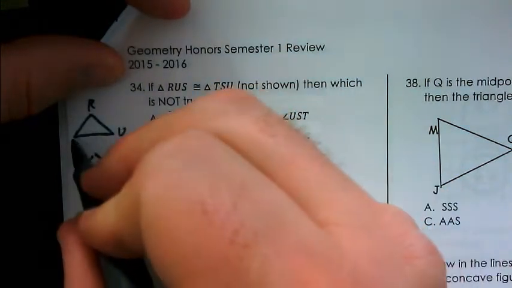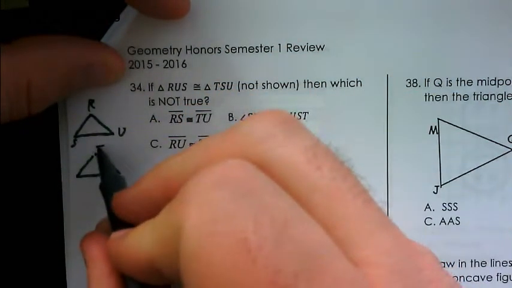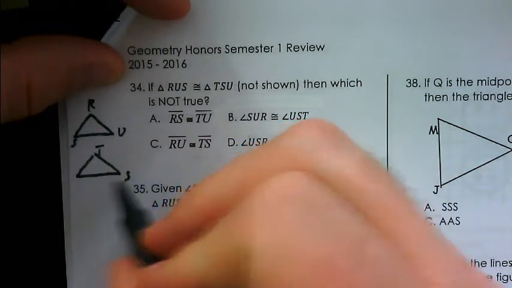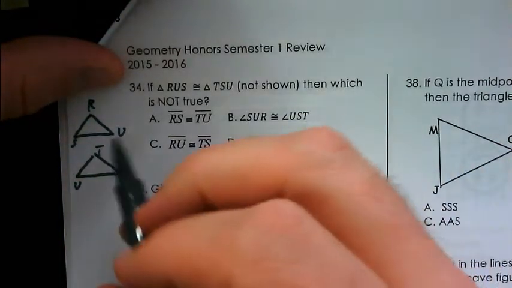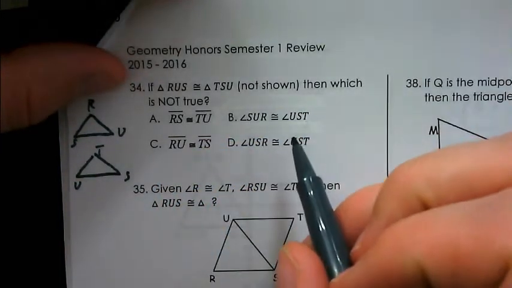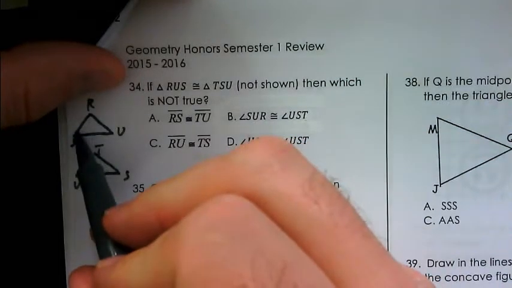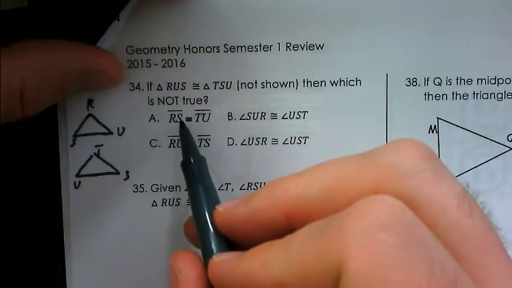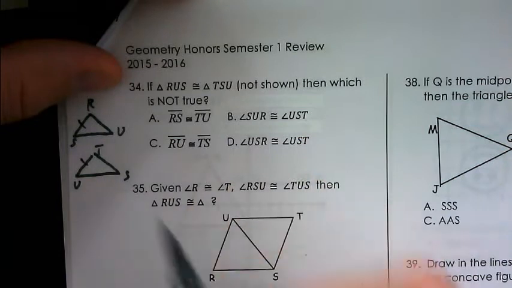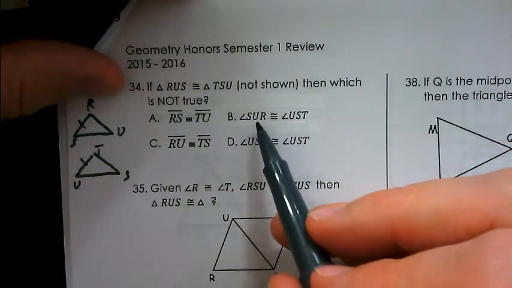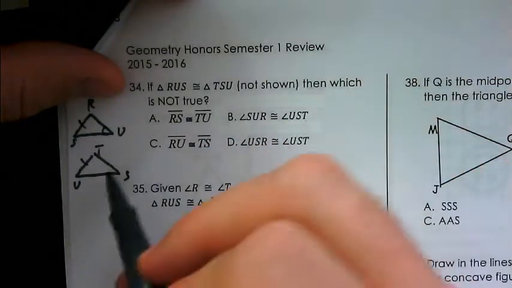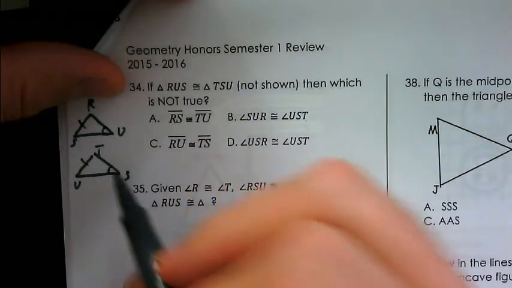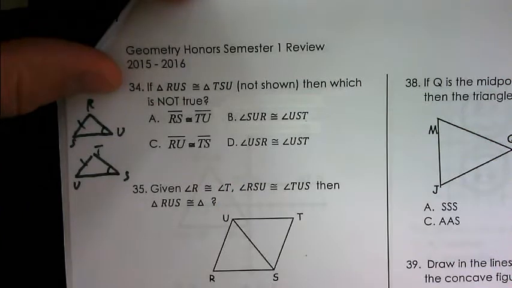R, U, S, and T, S, U. Now I know I drew it as two separate triangles. You could have drawn it as two triangles that were touching. But just for purposes of this, RS and TU, SUR, UST. See, they're in the same position. They are congruent.